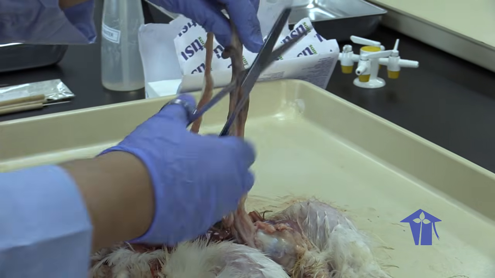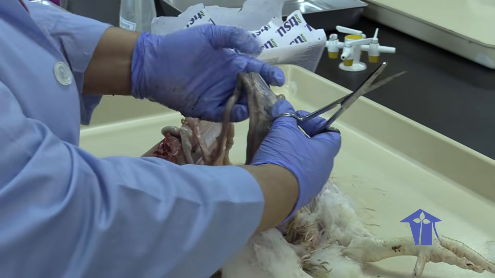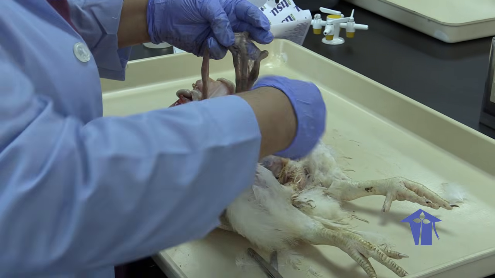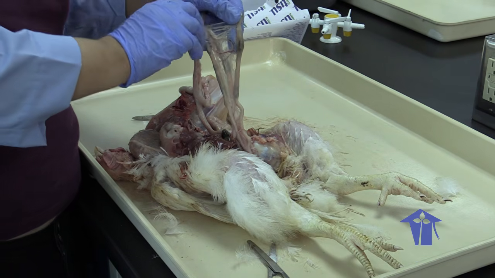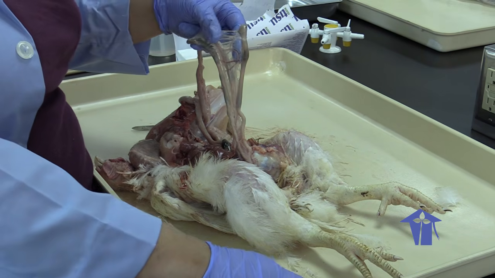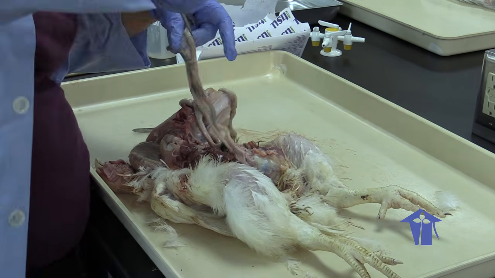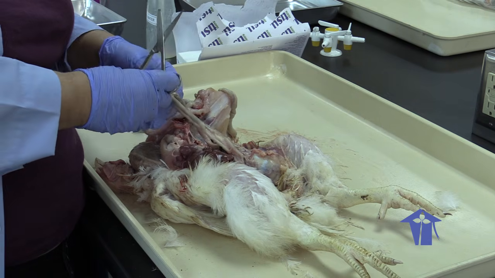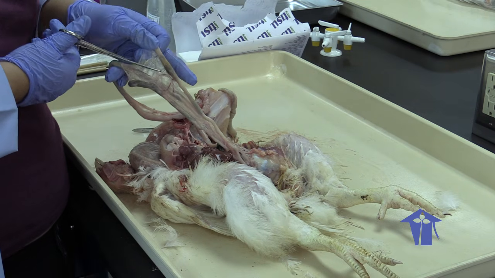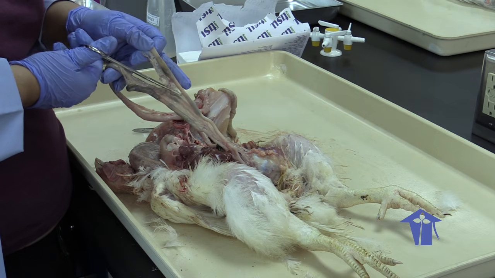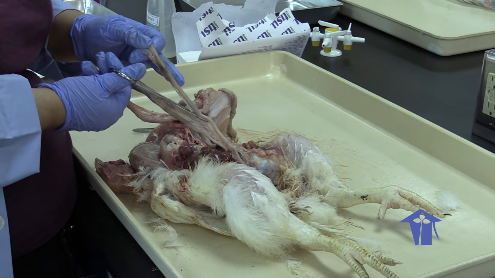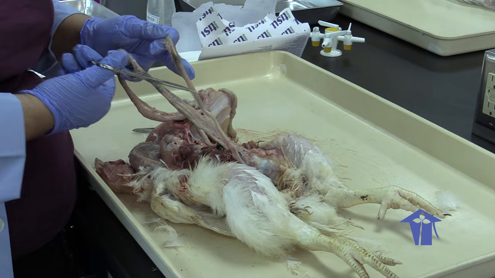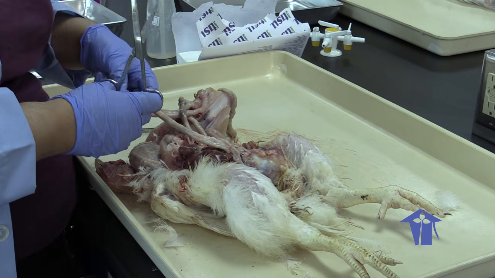And then we come down to this part here where we have these two out-pocketings off the intestines. Those are ceca, right? So ceca are usually very well developed in hindgut fermenters. And chickens, yes, do eat their own poop to get some of the cecal digestive products, right?